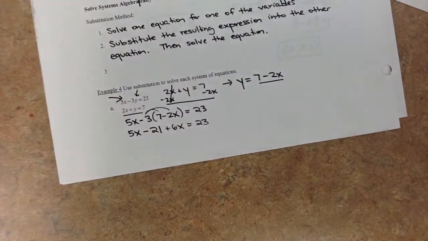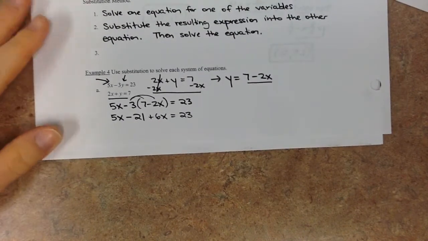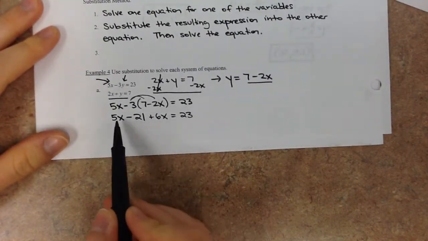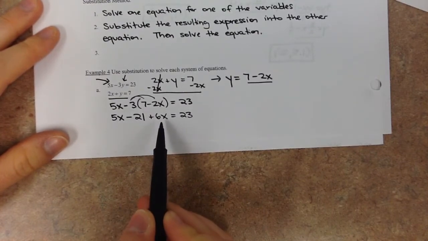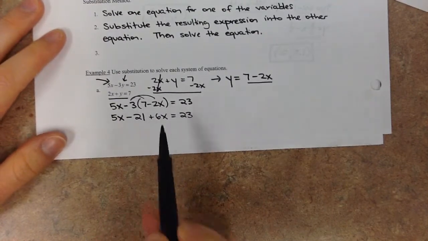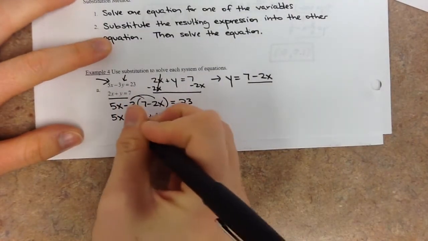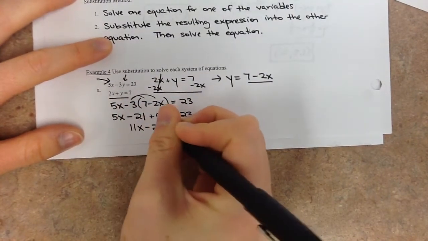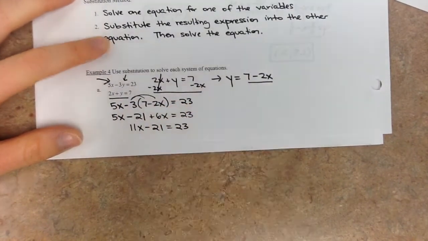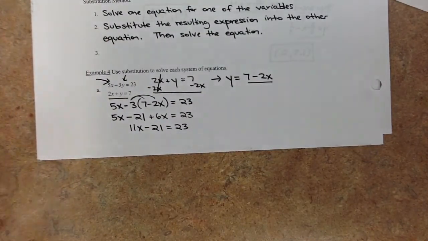So over on the left-hand side, remember before you start moving things back and forth, you always want to make sure that one of the sides is simplified. The left-hand side isn't simplified yet because I have a 5x and a 6x that need to be combined. And a positive 5x and a positive 6x give me a positive 11x. Okay, so now each individual side is simplified.